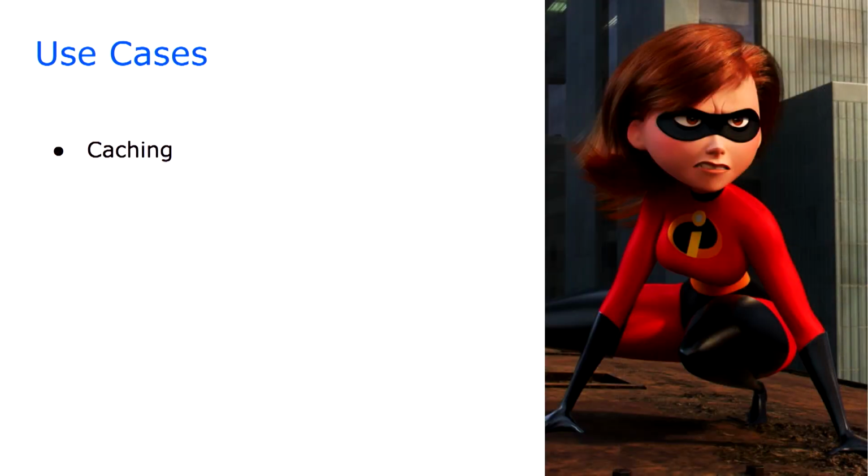Let's start with the application we just have seen. Essentially, changes from a backing data store, like Postgres or MySQL, are applied to a cache or a secondary data store.